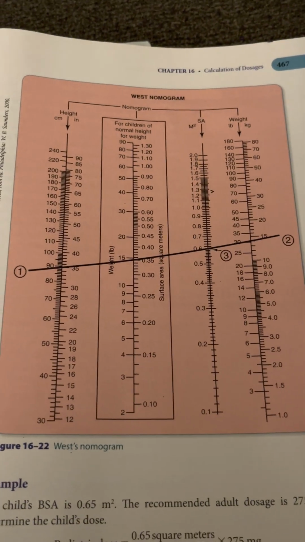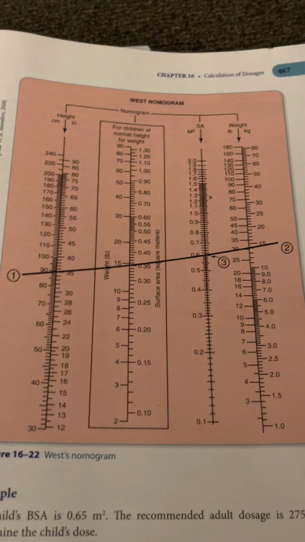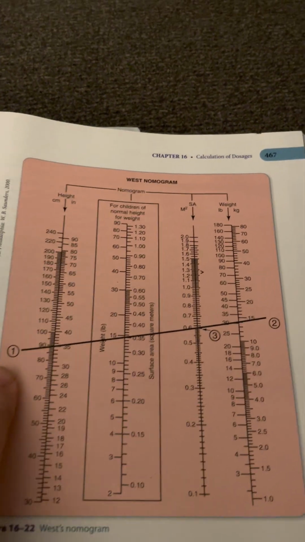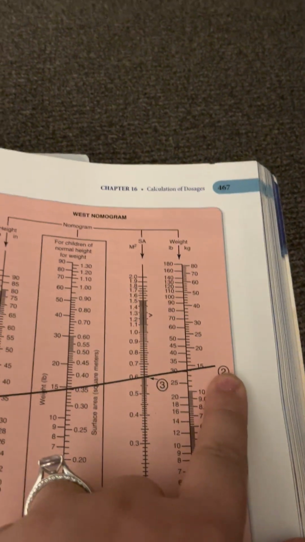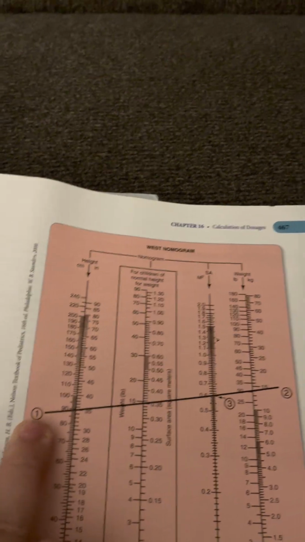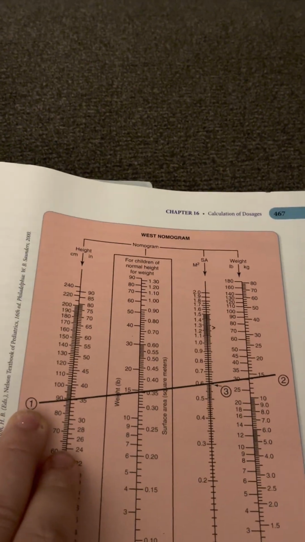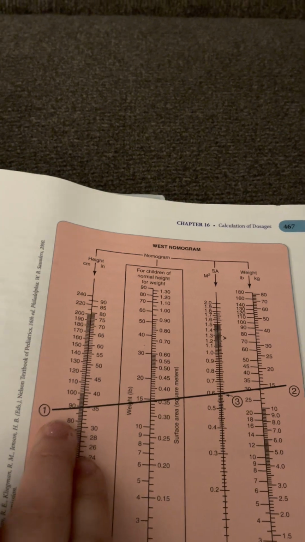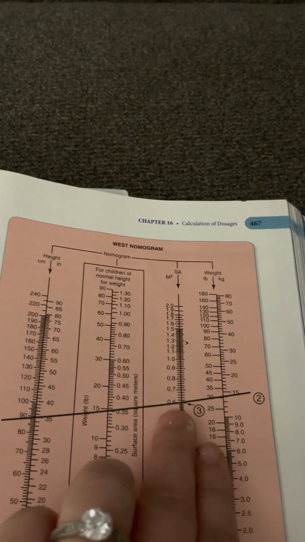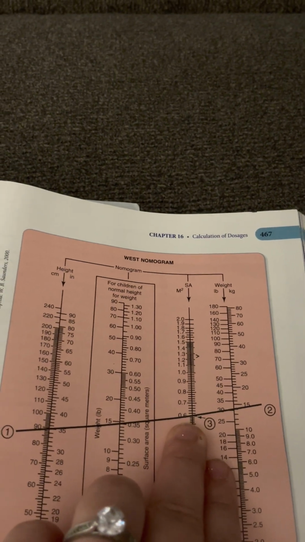So this is what the West nomogram actually looks like. As you see here, this is the height of the child. This is the weight of the child, and this is the BSA. So once you place the dot on the chart, on the height and the weight, you're going to take a ruler or a straight edge and draw a line straight across, and in the middle is going to be your BSA.